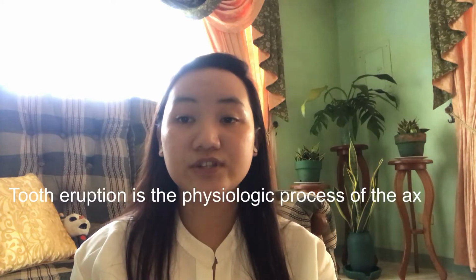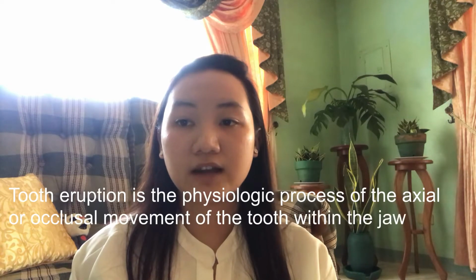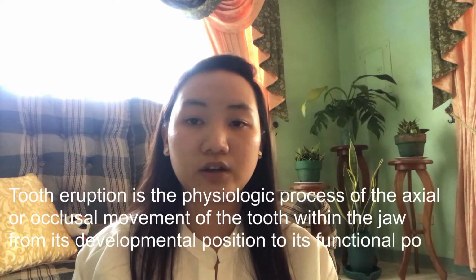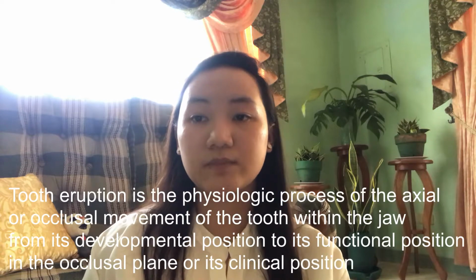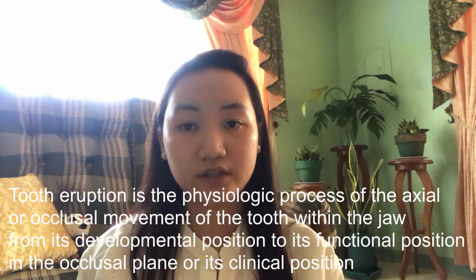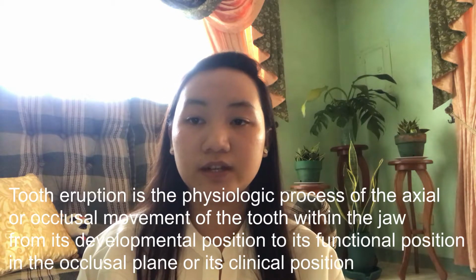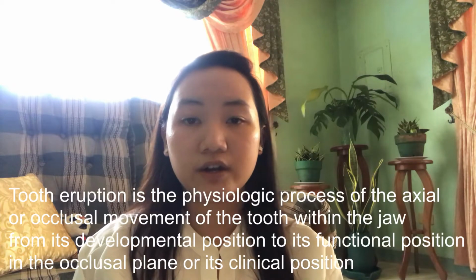Now, let us define what is tooth eruption. Tooth eruption is the physiological process of the axial and occlusal movement of the tooth within the jaw from its developmental position to its functional position in the occlusal plane or its clinical position.